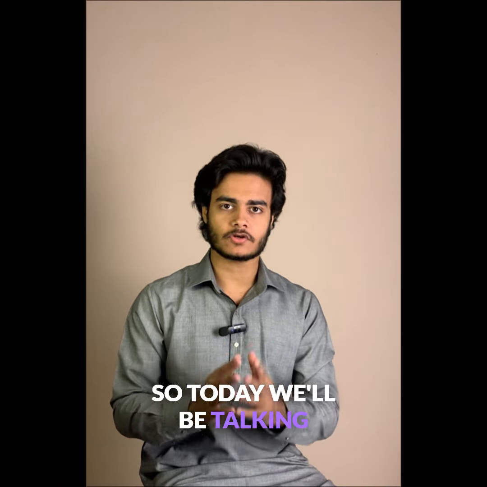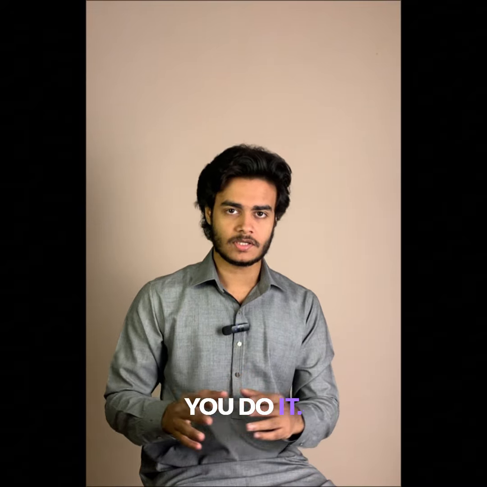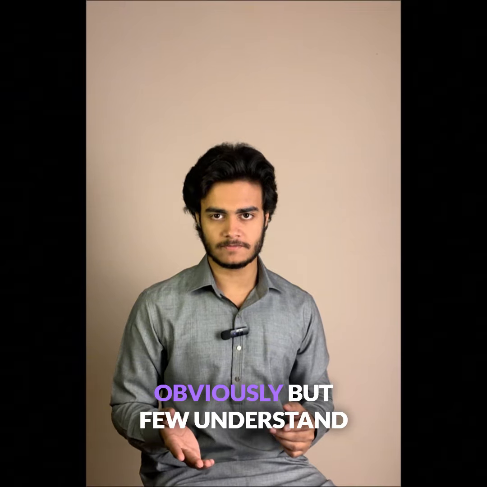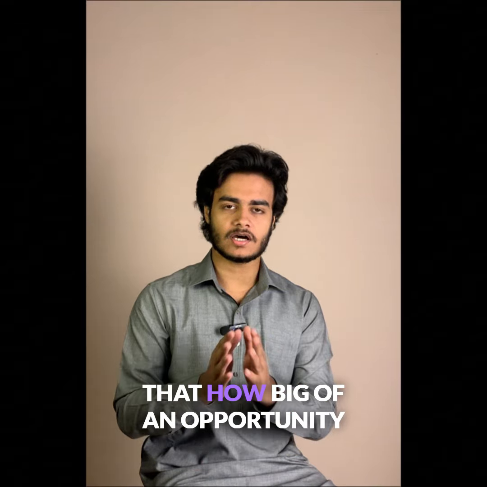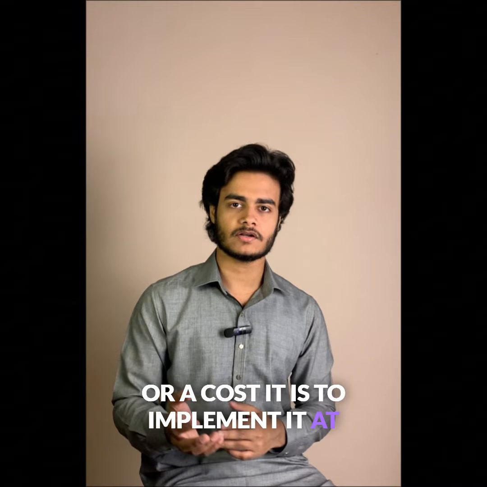So today we'll be talking about why SSL termination matters and where you should do it. Everyone in this industry uses SSL, right, for HTTPS obviously, but few understand how big of an opportunity or a cost it is to implement it in the wrong place.